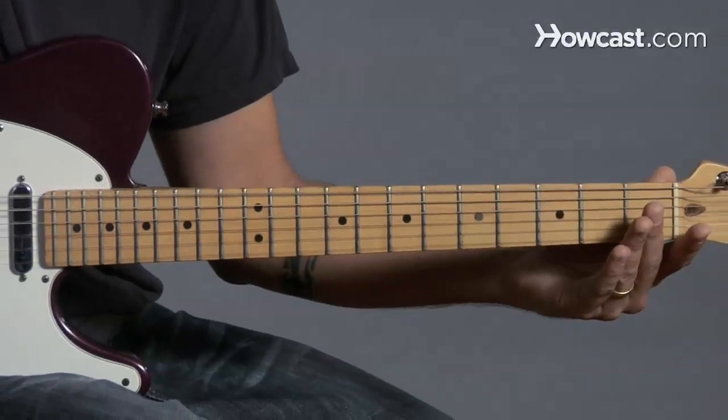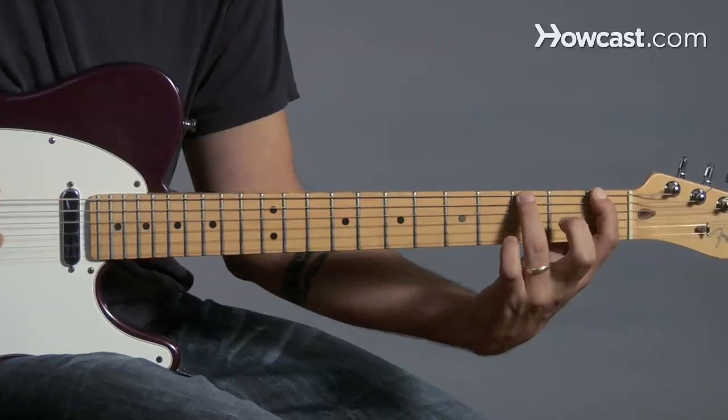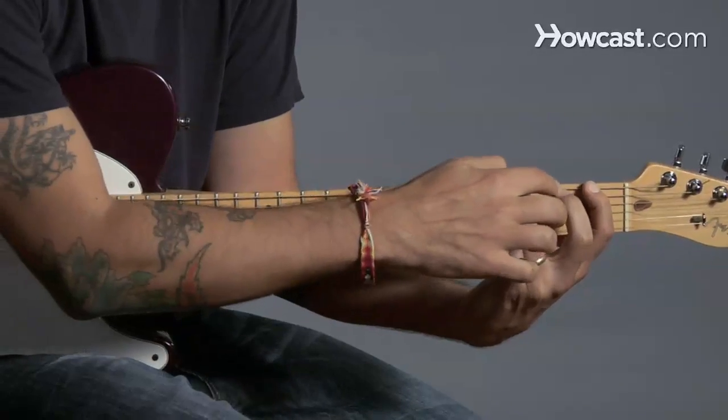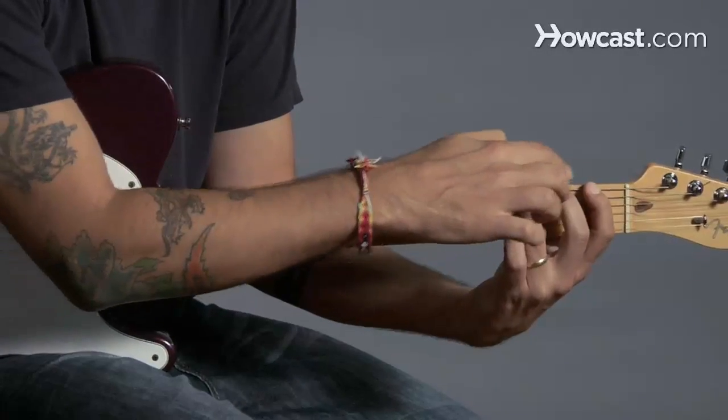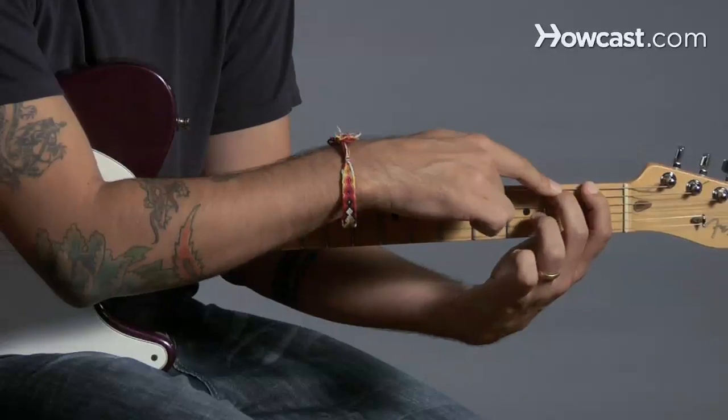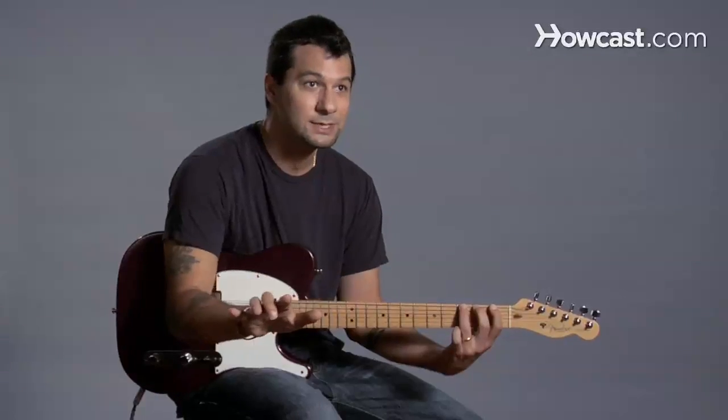So we have E, F, G. We've talked about that. In between F and G is F sharp or G flat, the same exact note.